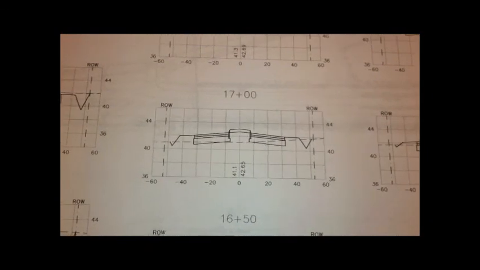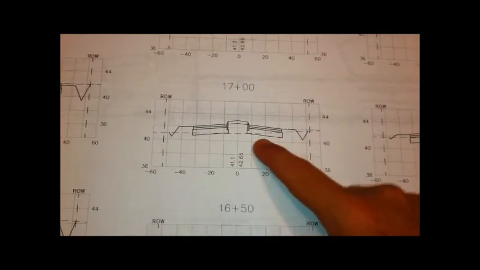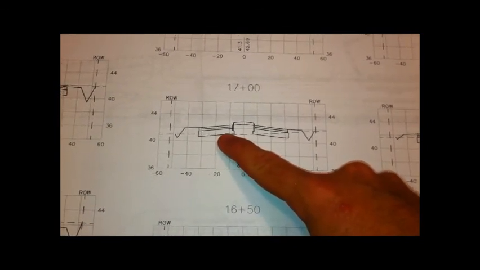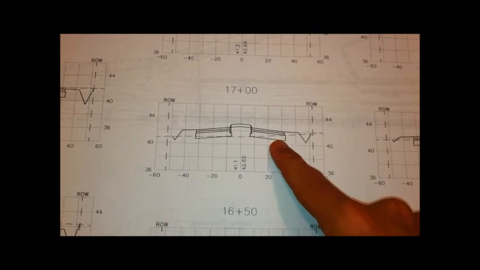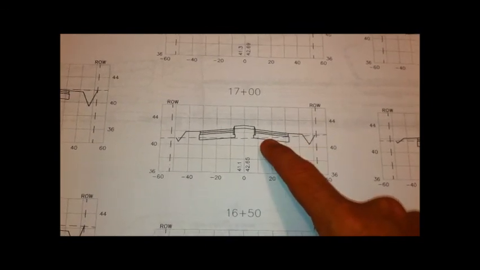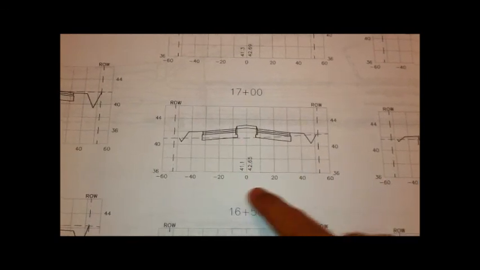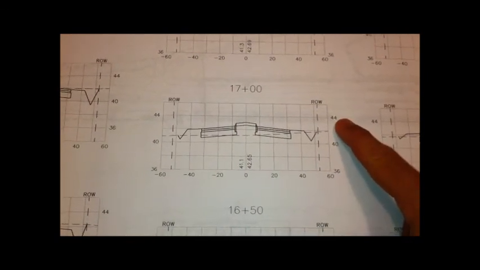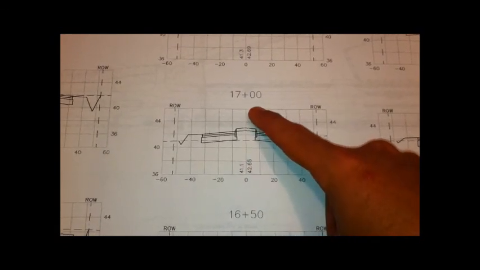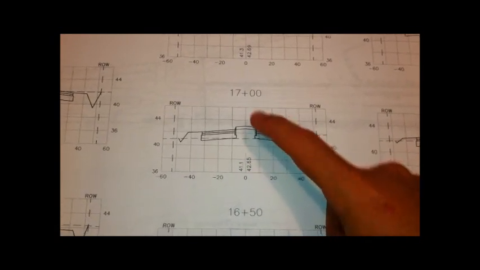This is an example of a cross-section at station 1700. Notice the dotted line, which is the current ground elevation view. Then notice the solid line, which is the proposed elevations. Notice you have a swale, shoulder of road, the actual road, and then the median. Along the bottom and sides of the view is a scale. The 0 on the bottom is going to be your center line, which goes through the median.